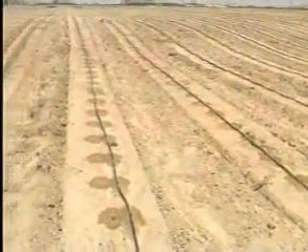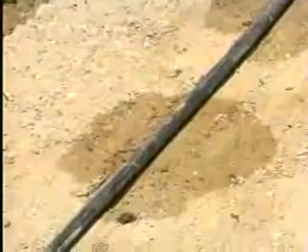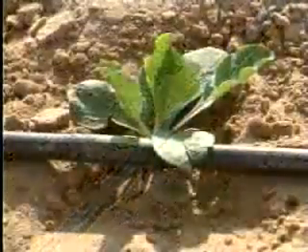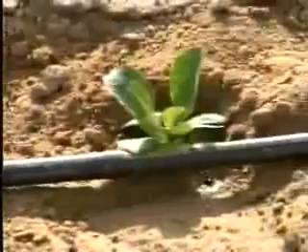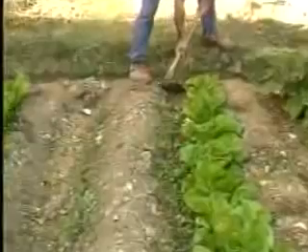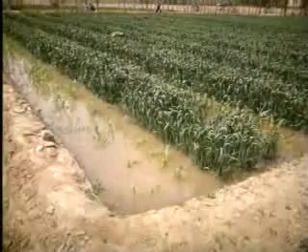Drip irrigation opens new opportunities for improved irrigation management. With its high water use efficiency, it generates remarkable production increases, even under marginal soil and water conditions. Drip is gradually replacing other irrigation methods, with poor control of the amount of water applied and the uniformity of water distribution.